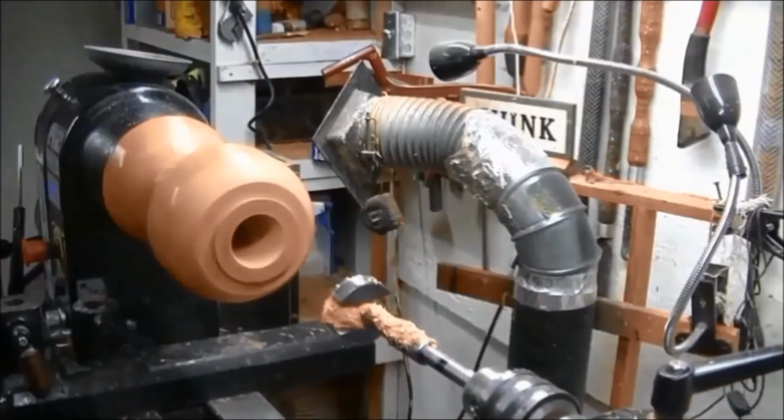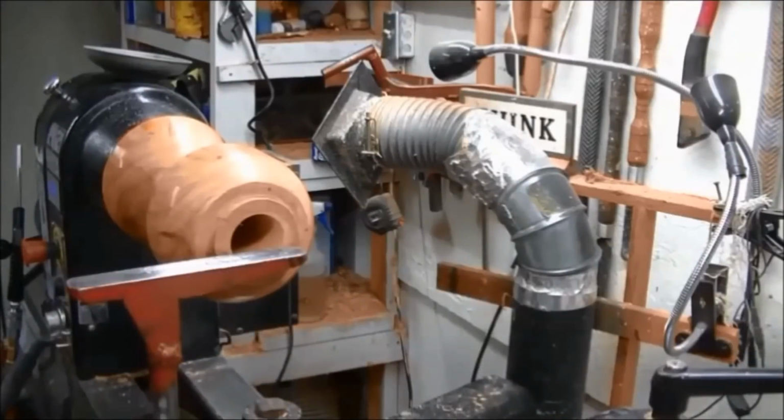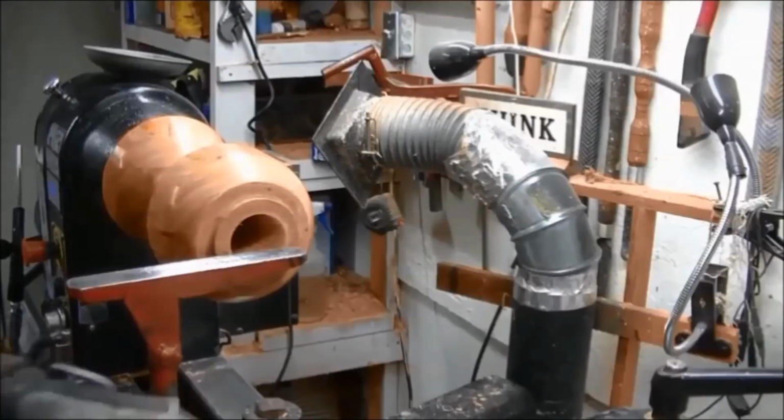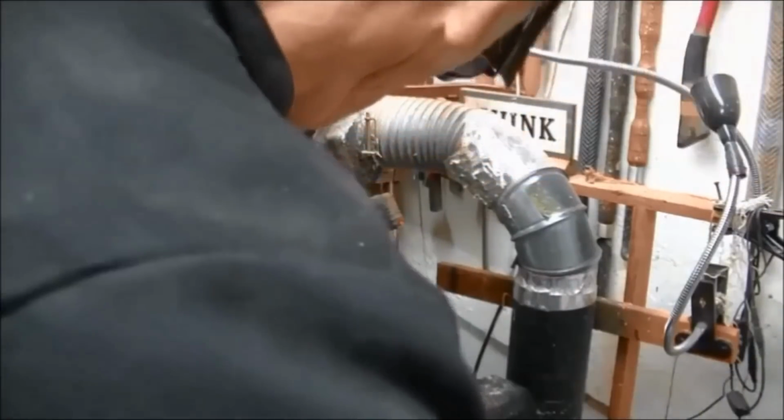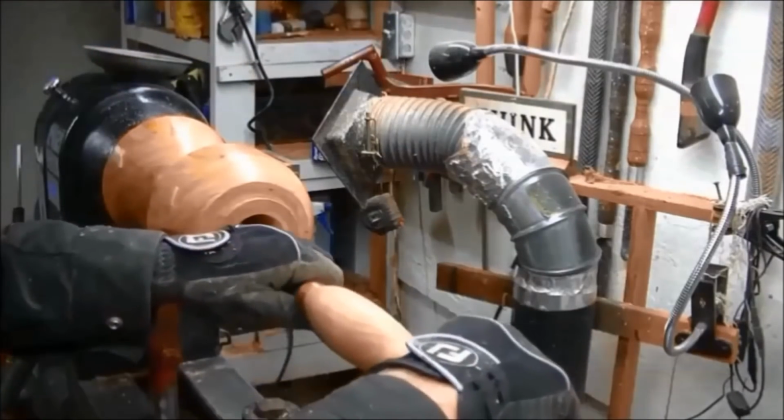Okay. I ought to get it. And I'll just come in here with the square cutter first. Get this back out of my way. I'll come in here like this, about here.